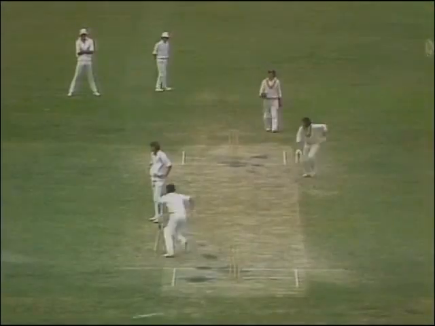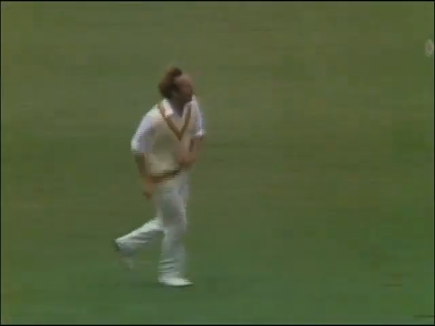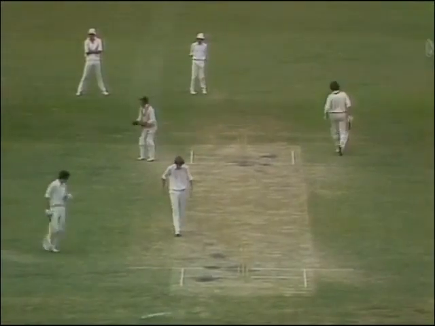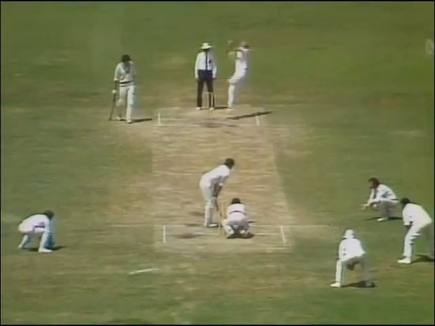Through the covers once more. There's a longer chase for Underwood. He'll probably get to it before it gets to the fence, but they'll run 2. And back they'll go for the 3rd run. Chappell 85. And Greg bowls to Greg Chappell.